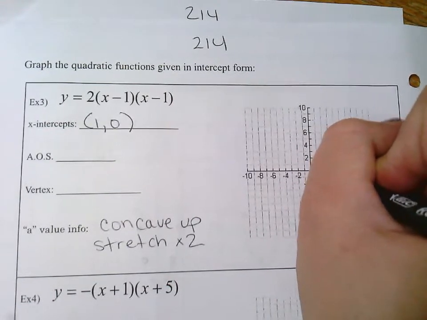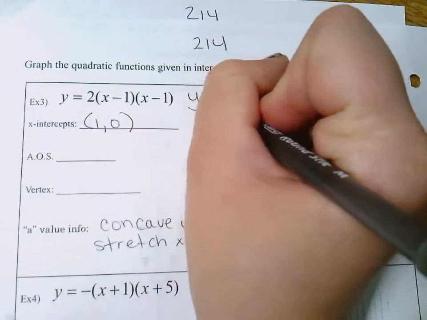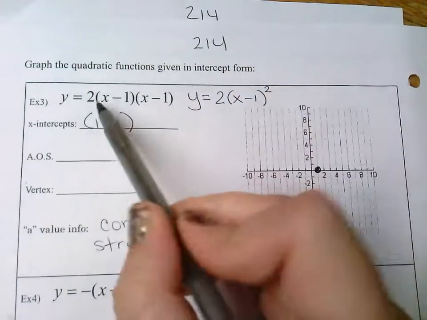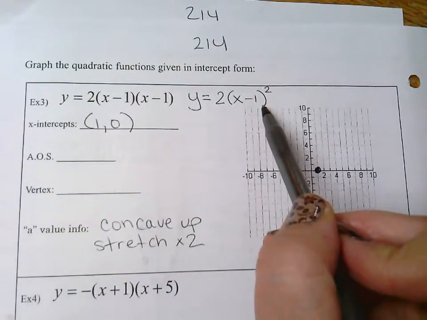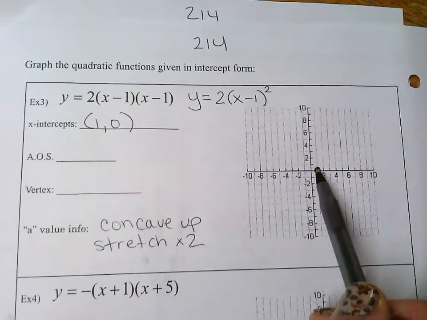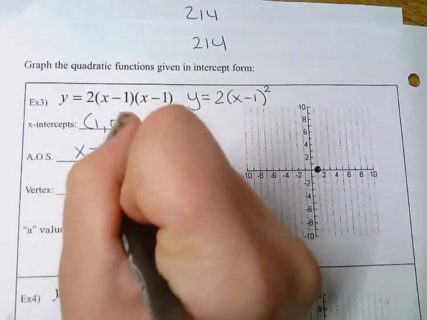So if I only have one x-intercept, that has to be my vertex, right? If you think about this function, couldn't I write this function as 2 times x minus 1 squared? Right, 1 is my vertex. My axis of symmetry is at 1. My vertex is at 1.